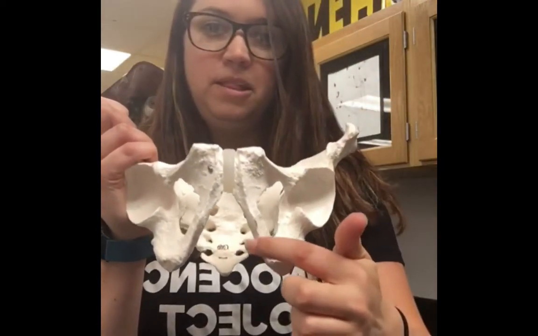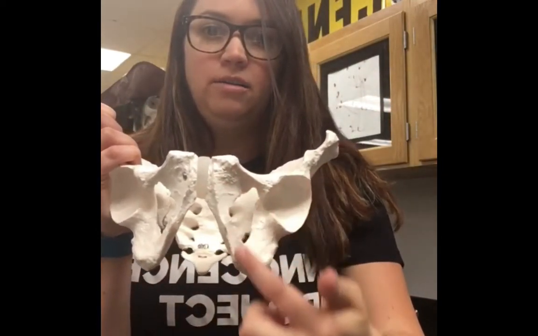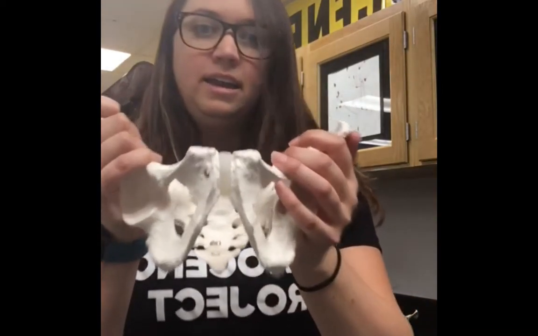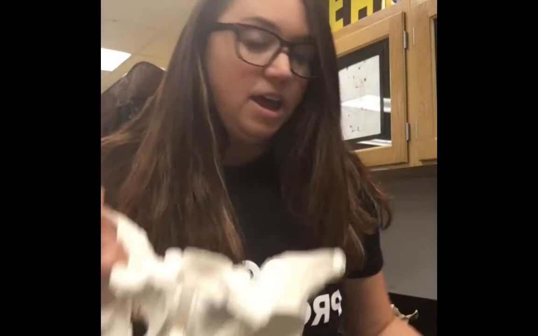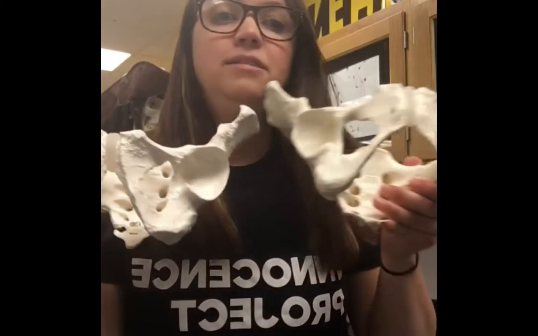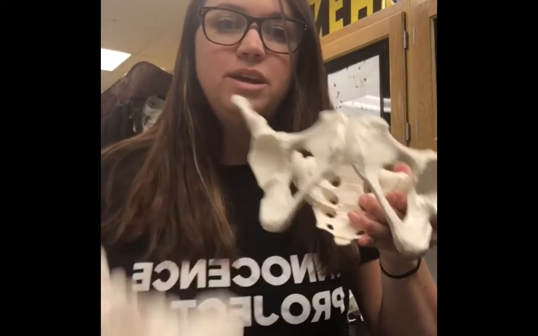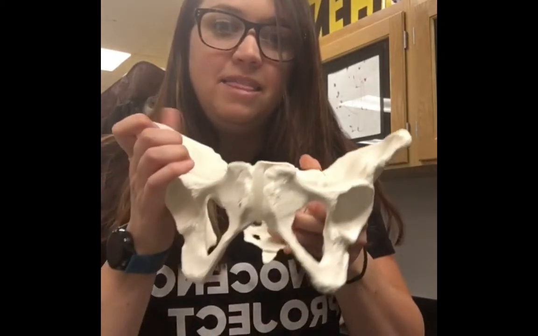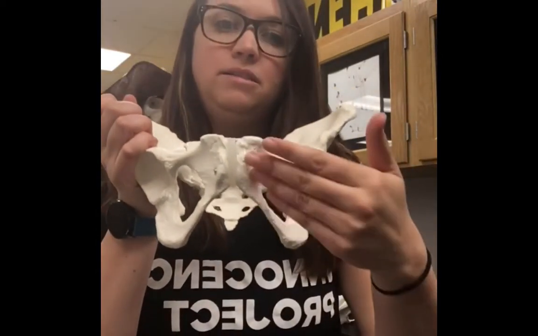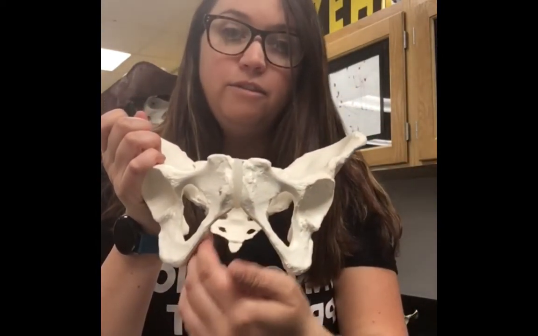So the first difference we need to talk about is called the subpubic angle. So in a pelvis, that's going to be this angle right here. Okay, this angle is situated towards the front of your pelvis, and in males, this angle is going to be very narrow. If you look at the female next to it by comparison, you can see how much wider this one is than the male. And that is because a female needs the room there for childbirth.